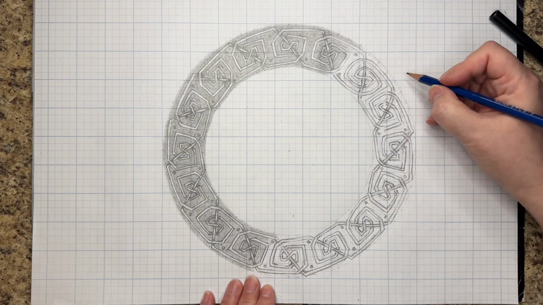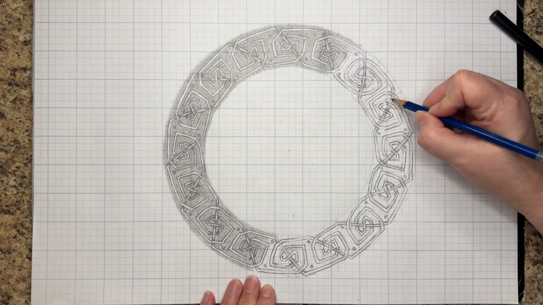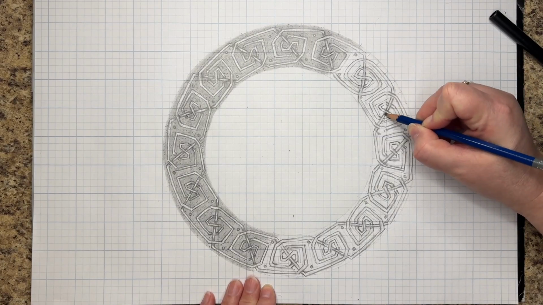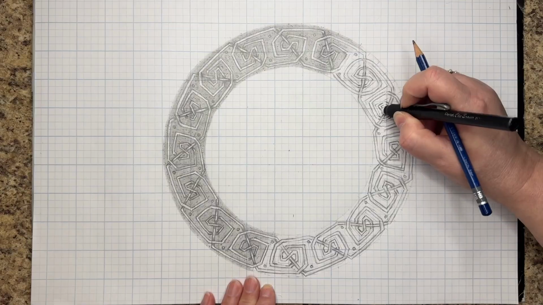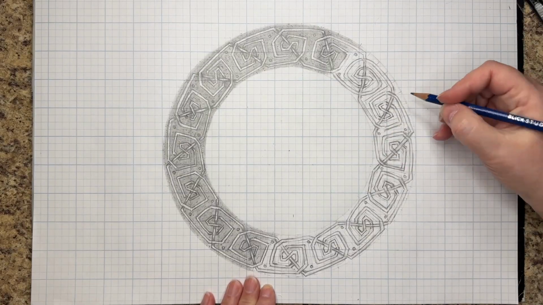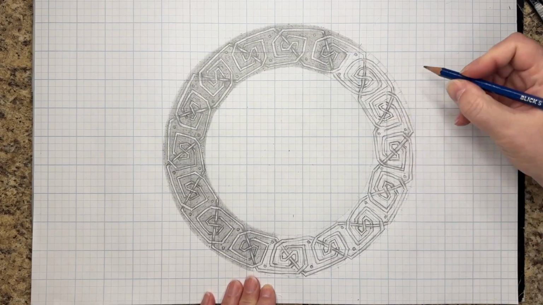All right, and then we'll make sure we go in here and make sure this diagonal is drawn. Let's clean that up. All right.